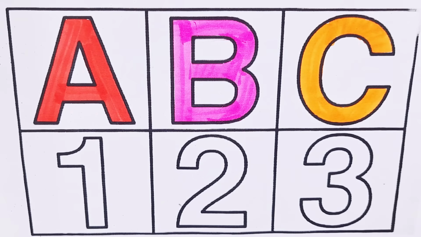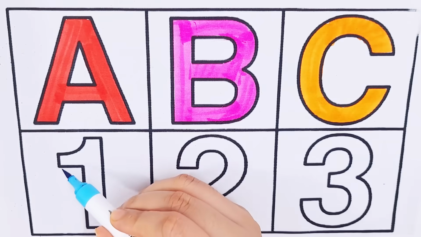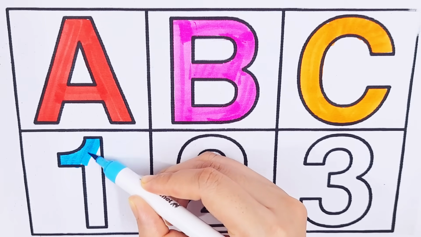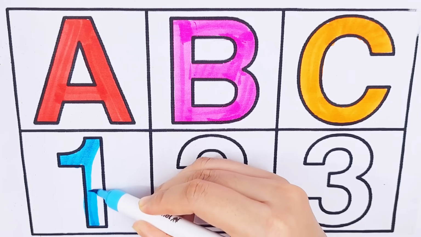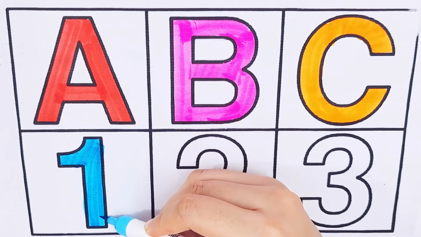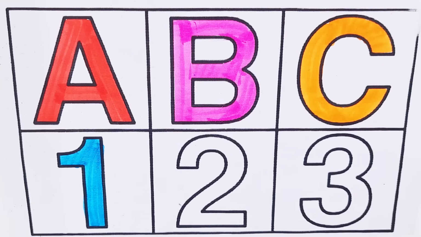Let's learn some numbers. Number 1, number 2, number 3. Sky blue color. Number 1.